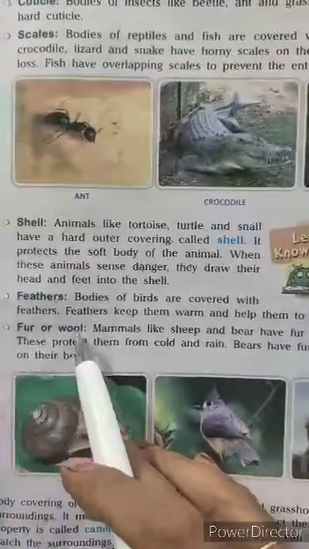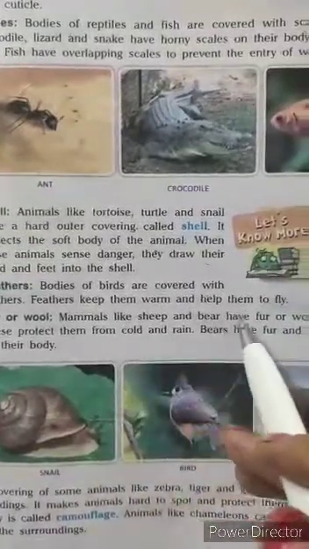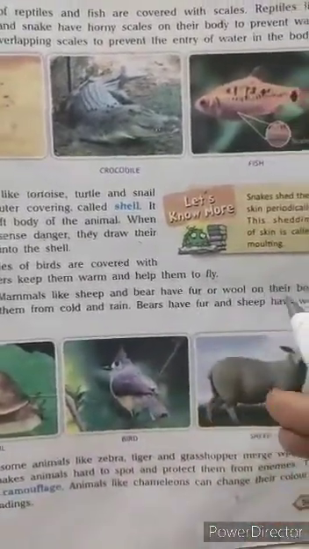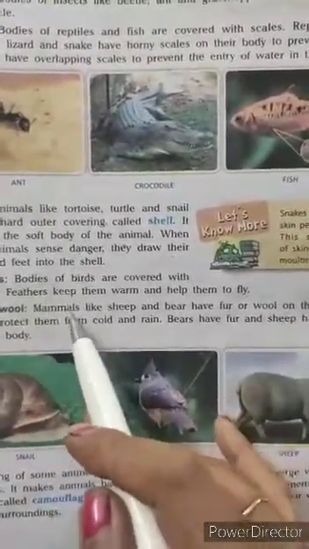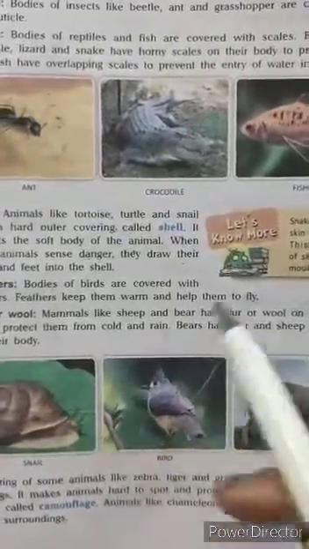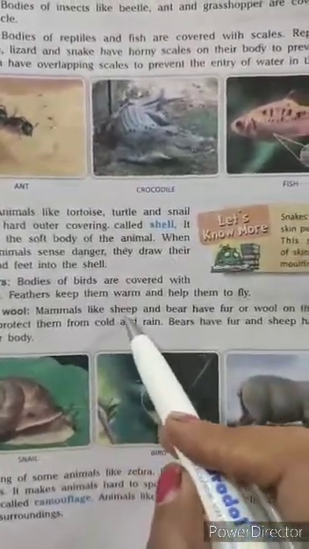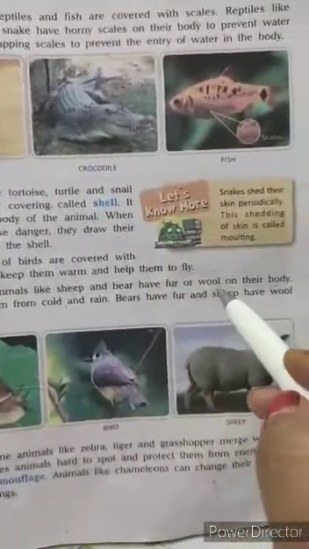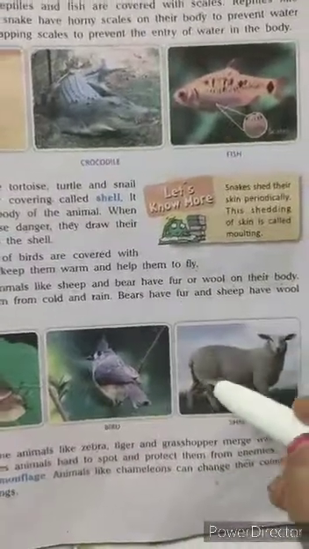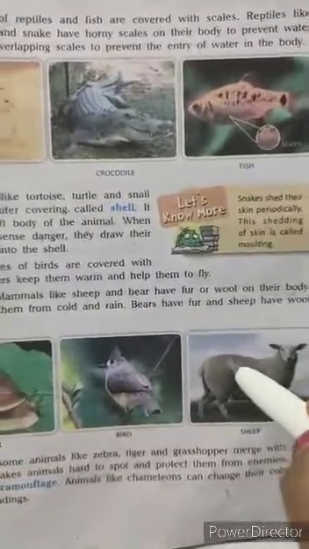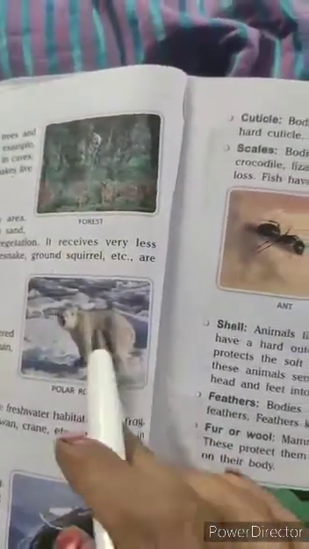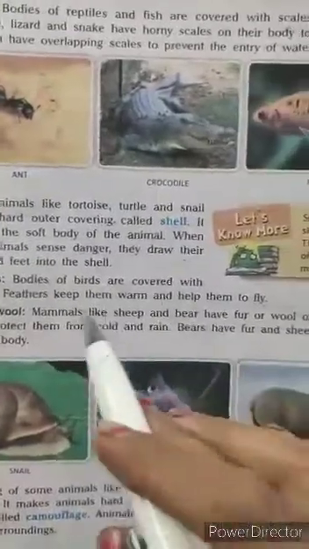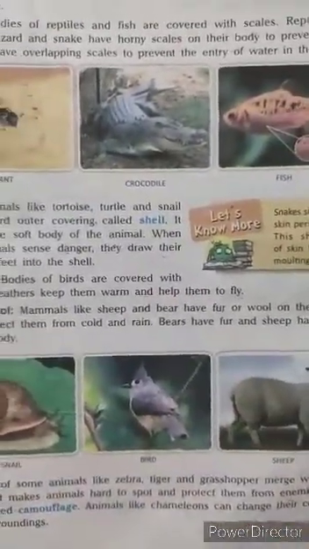Now fur or wool. Mammals like sheep and bear have fur or wool on their body. Who are mammals? Mammals are those animals which give birth to the baby. Here you can see we make woolen clothes with the help of the wool coming from the sheep's body, and there is fur on the bear's body also. So they have fur or wool on their body.